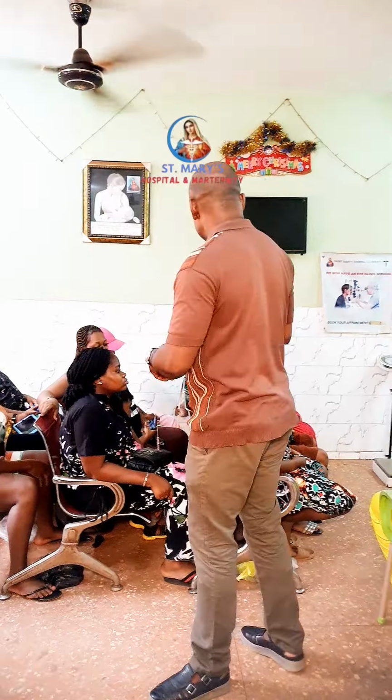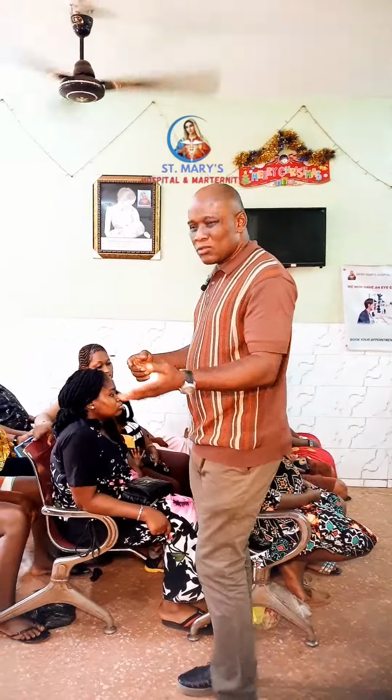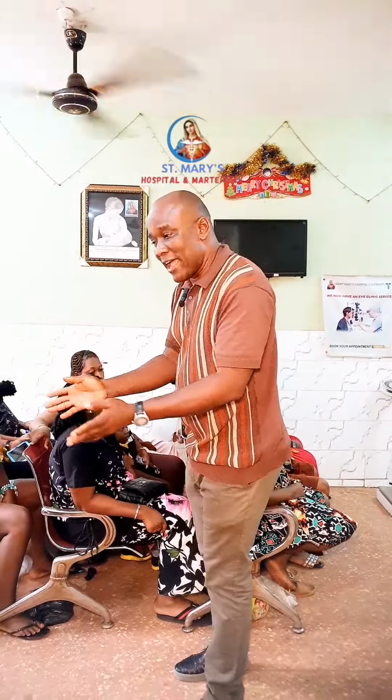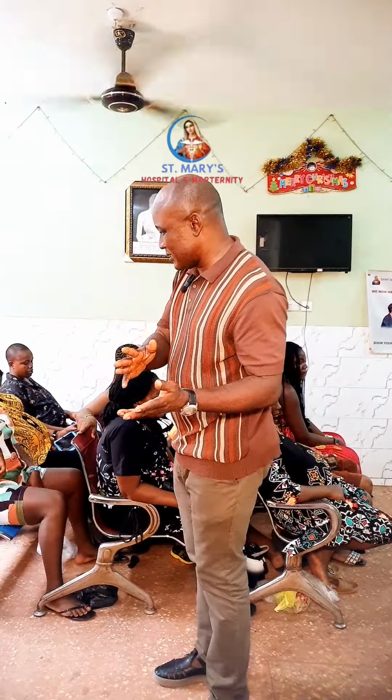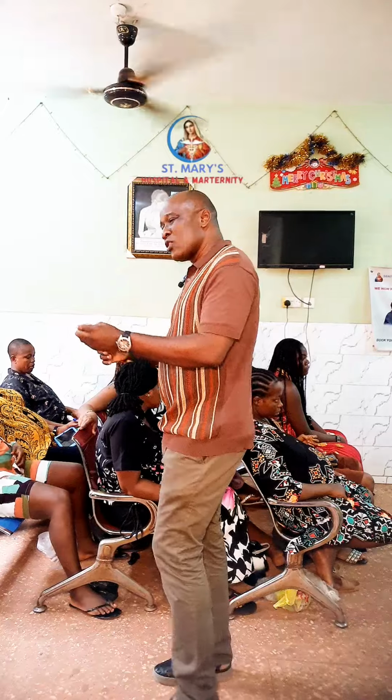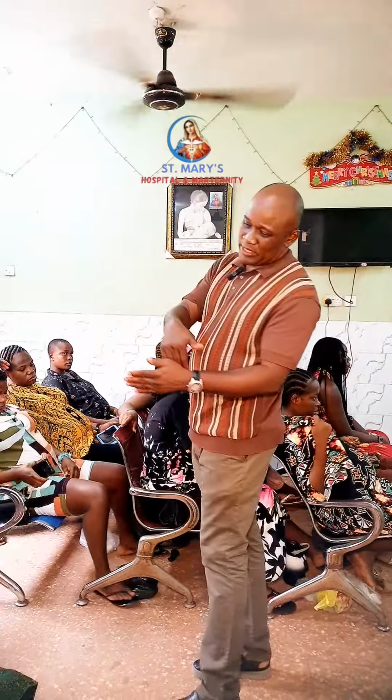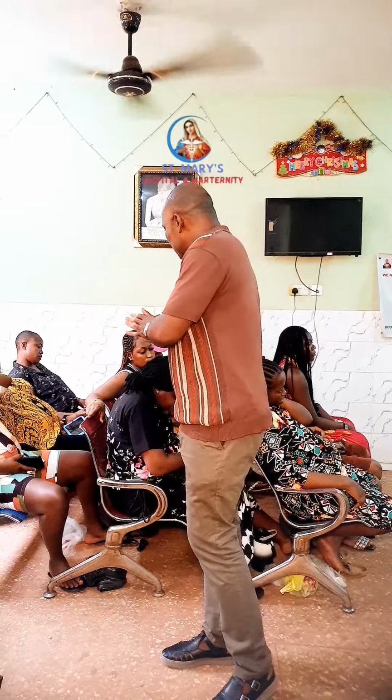Symptoms. But signs are actually the ones that the doctor or the health official finds out. So the sign might be different from the symptom the patient is saying. Now, there are also some signs that usually come with a symptom. Now, the patient will start ascribing that sign to the symptom. Sign is different from symptom.